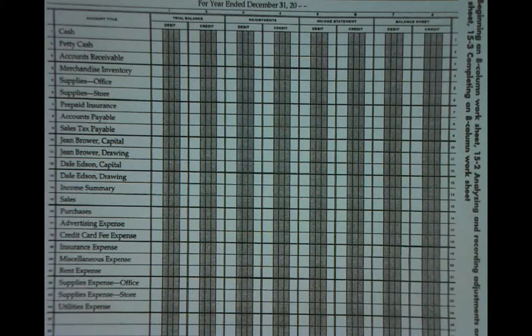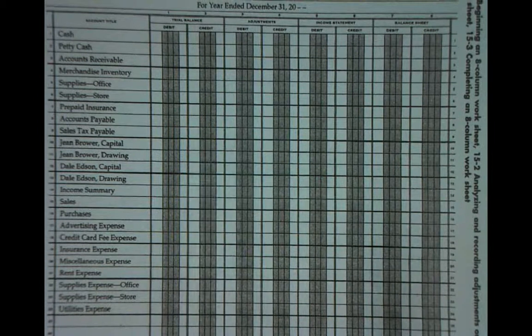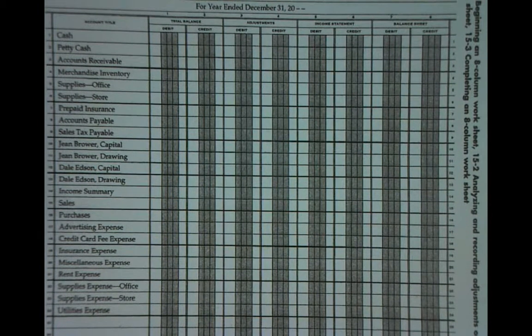The big thing you need to remember is to make sure they are put in the appropriate debit or credit column as to how they relate in the general ledger. I'm going to pause this and put in the account information, and you can pause your video if you need to and do that also.